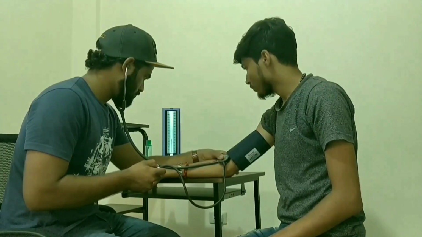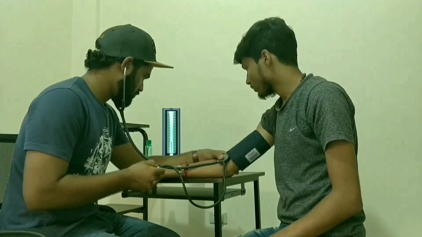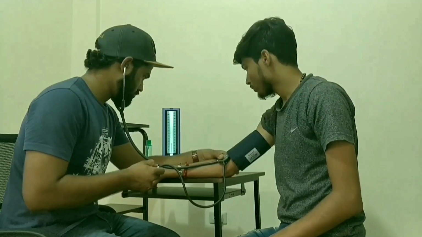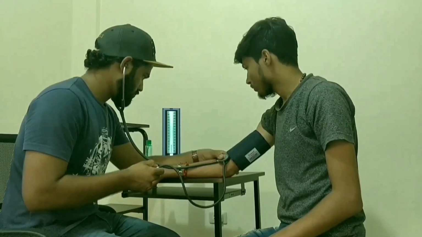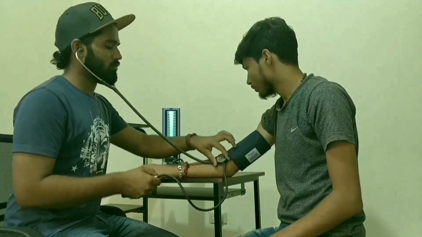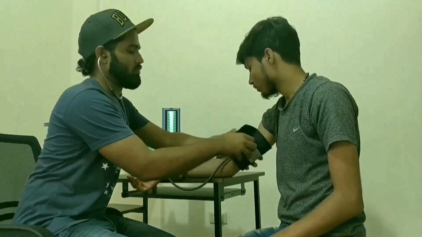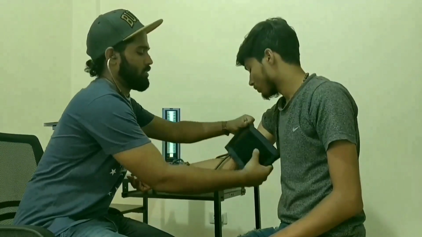And when the sound disappears, you will slowly deflate the cuff by another 10 millimeters of mercury, and after that you will rapidly deflate the cuff. And remove the cuff from the patient's arm and make the patient comfortable.